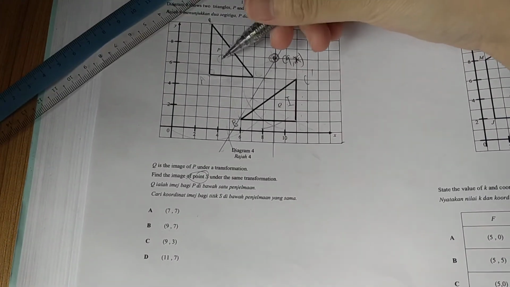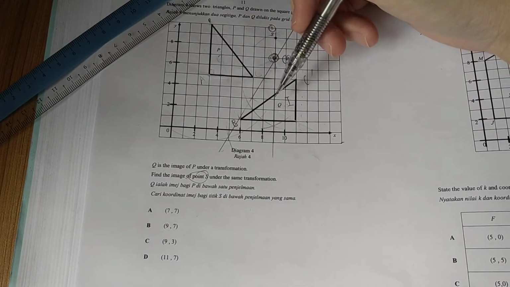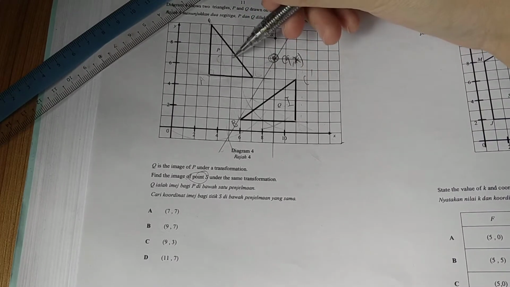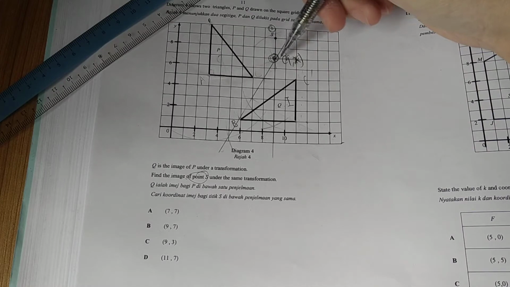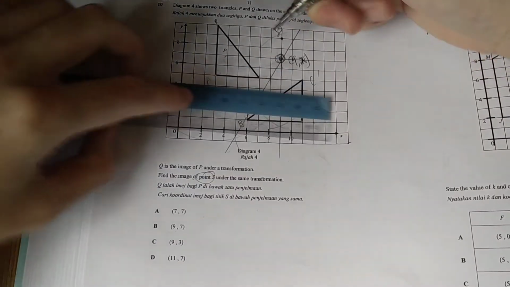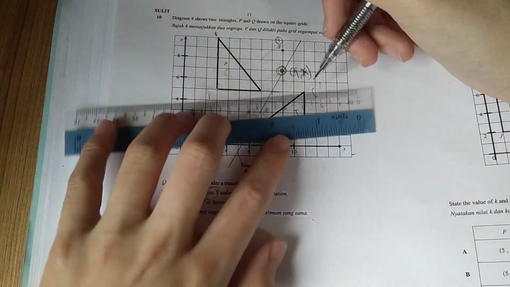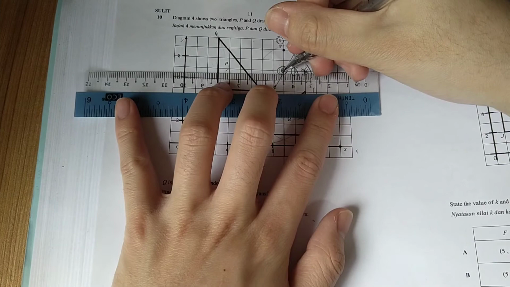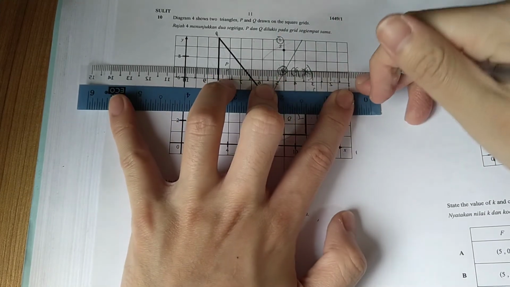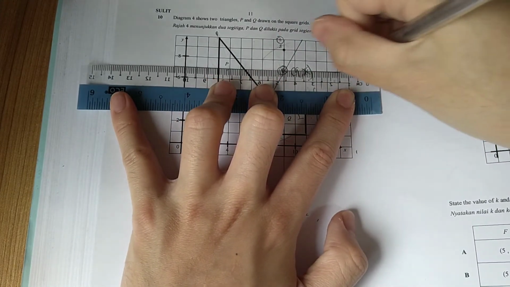Because you thought the object to the image is like this, going down, right? So it should be like this, just casually. Go down 2, but no, that's wrong. Because this is not actually a clockwise rotation. Imagine this is the center, right? So in the center, let's draw a cross.